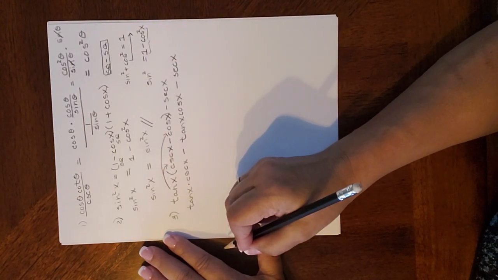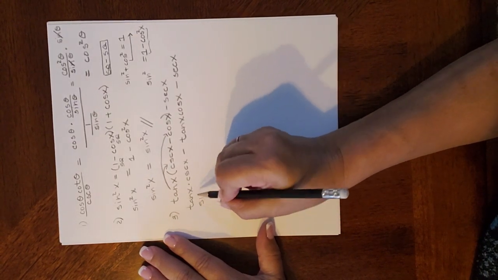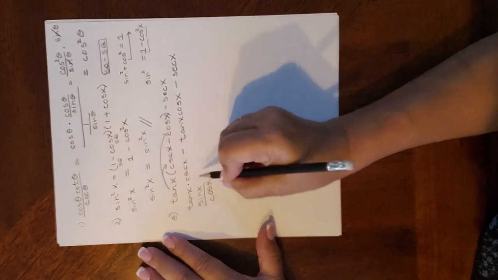Now I'm going to start replacing anything that has an alternative definition. Sine of x over cosine of x represents tan.